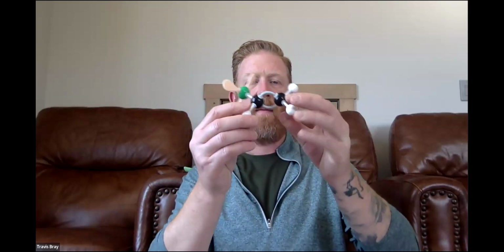Now we have C2H3Cl. So we have C2. We're going to put a double bond between those two carbons. And then it says H3Cl. Well, there's two hydrogens. There's a third hydrogen. And let's put the fourth atom here. Here's a chlorine, and then remember the chlorines have three lone pairs of electrons on it. Double bonded carbons, C2, three hydrogens, H3Cl.